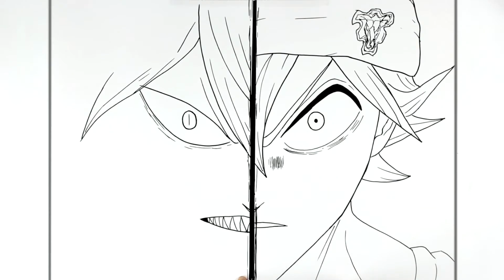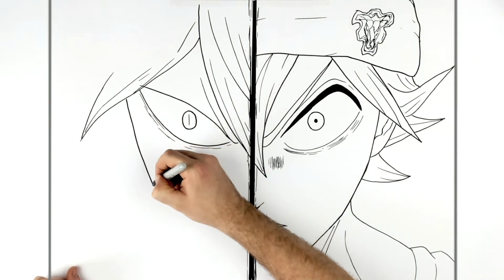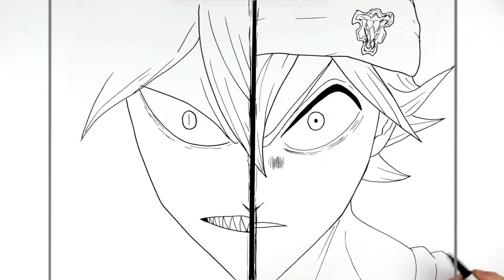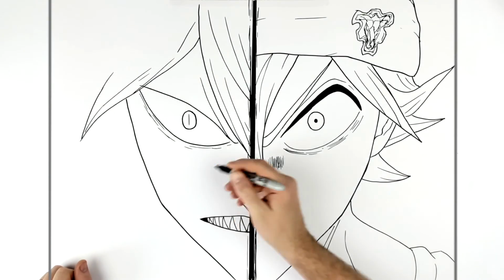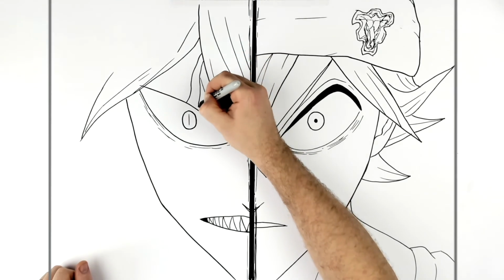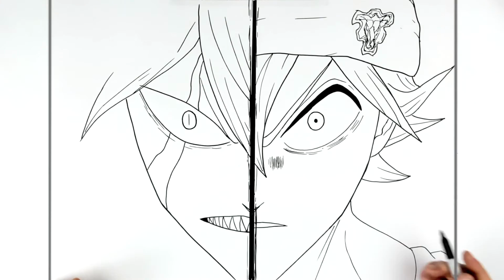Then his face will come down, same as Asta's. So it'll go down that way. And then we have a black crack, or black magic energy coming up his face here.